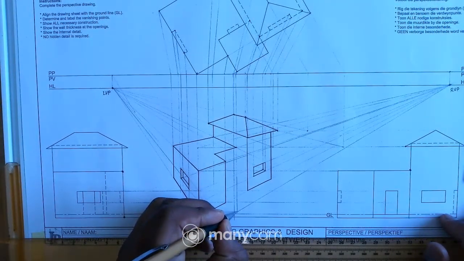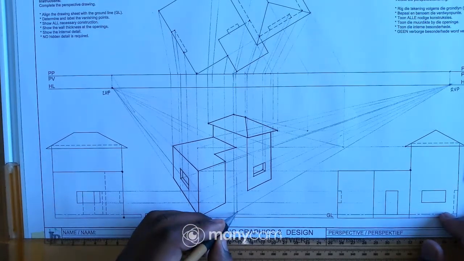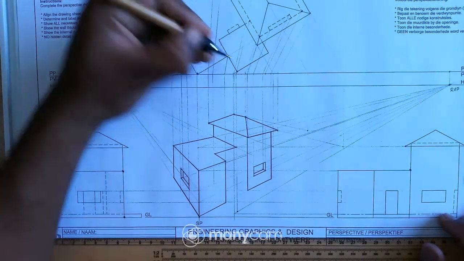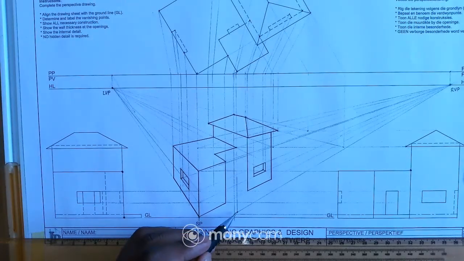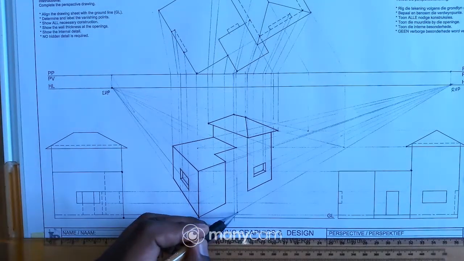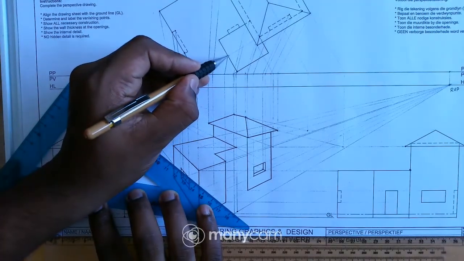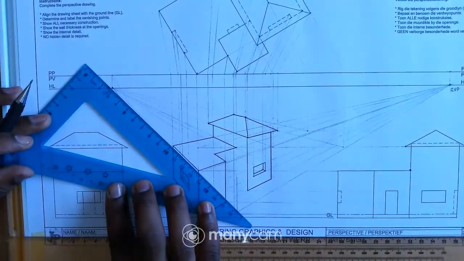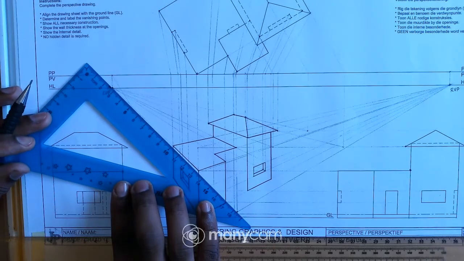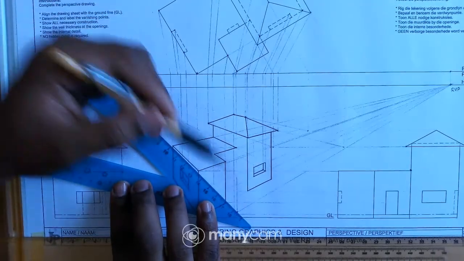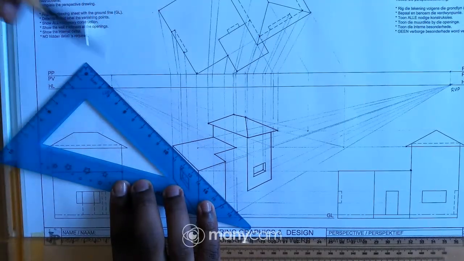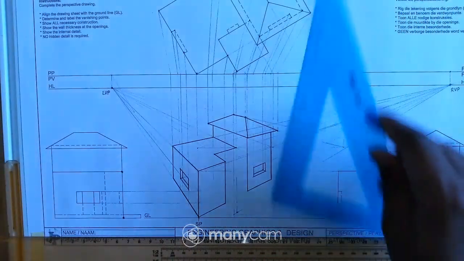Okay, so that means I have a point there. This point is this point of the stoop, and then from there I can just take this point up to my LVP. Why? Because there's a line there as well, so I can just take this point to my left vanishing point like that.